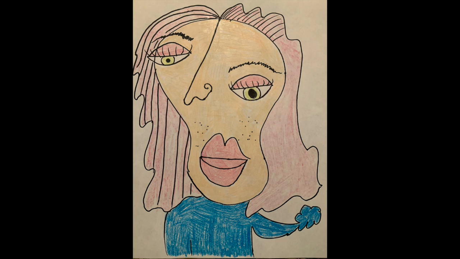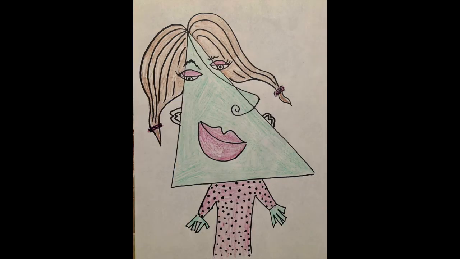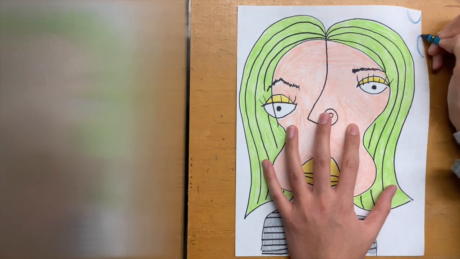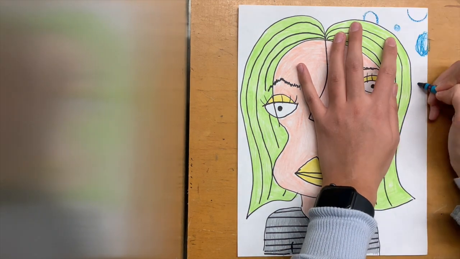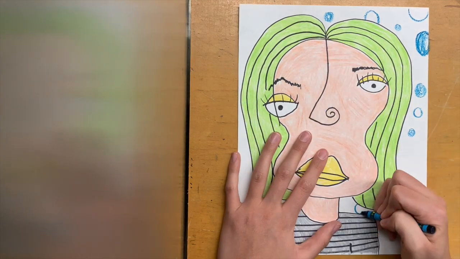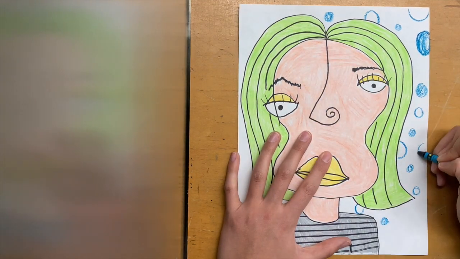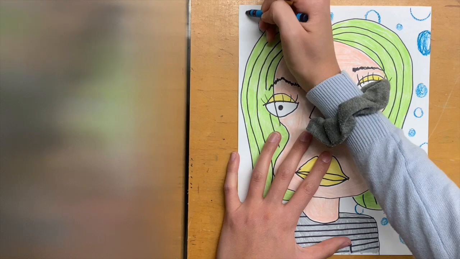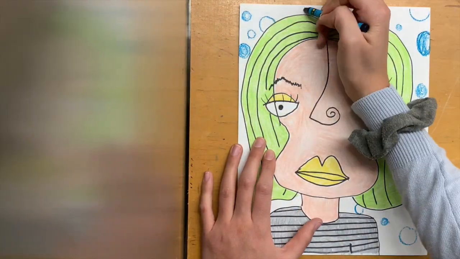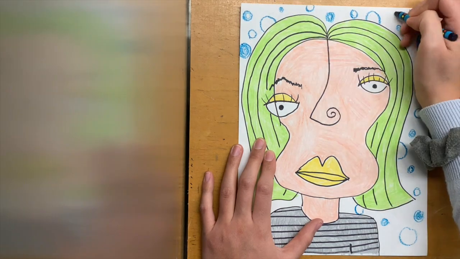You do not have to make their skin color a normal skin color or their hair color a normal hair color, just like Picasso did. So once you're done coloring your character in, I want you to go and make a background, a pattern background for your character. So what I'm doing is I took a crayon and I am making a polka dotted background. I'm coloring in some of my polka dots and leaving some of them uncolored. So I have a nice variation of different polka dots.